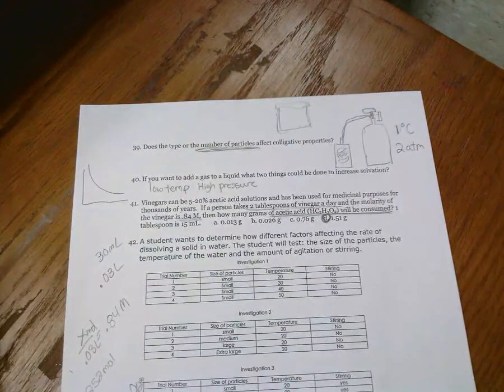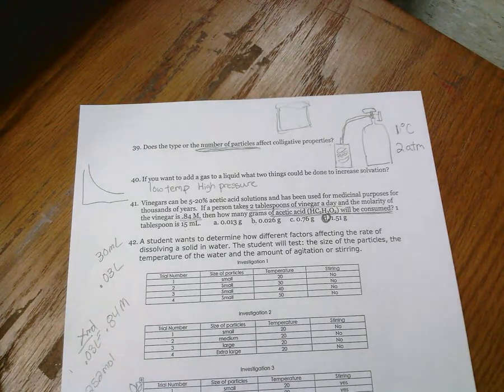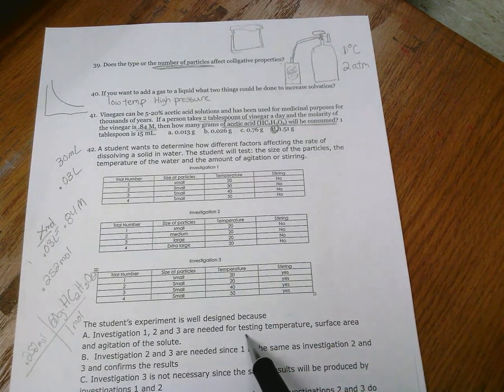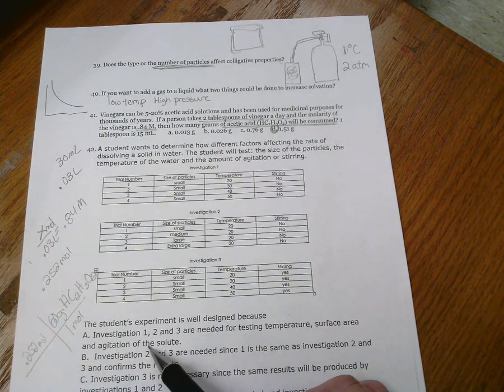Anyway, so it's 1.51. A student wants to determine how different factors affect the rate of dissolving. I'm just going to read the answers and see if an answer makes sense to me. Investigation 1, 2, and 3 are needed for testing temperature, surface area, and agitation of the solute. Okay, this is a stupid question already.